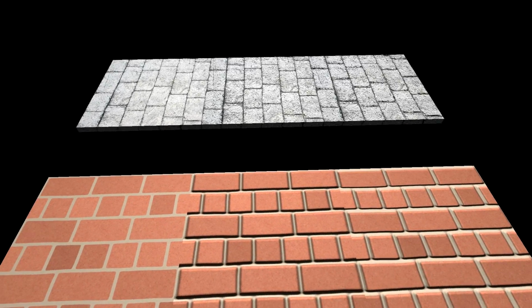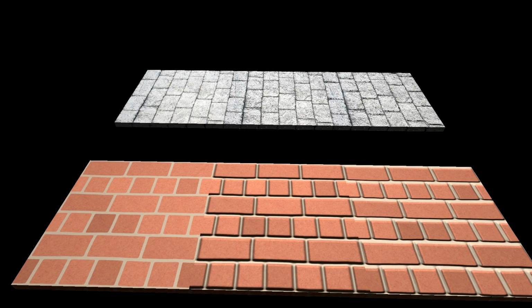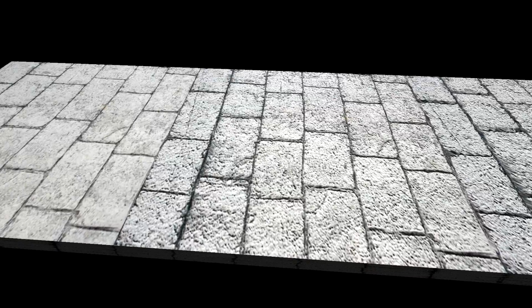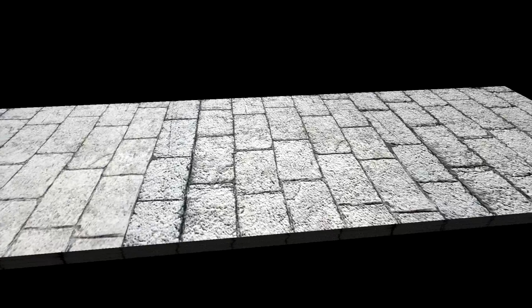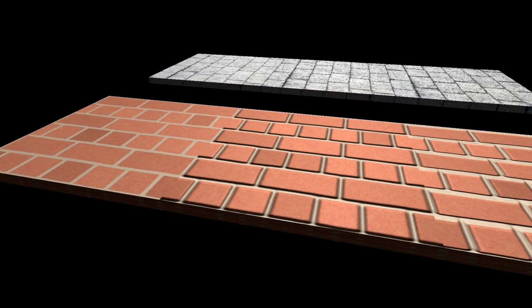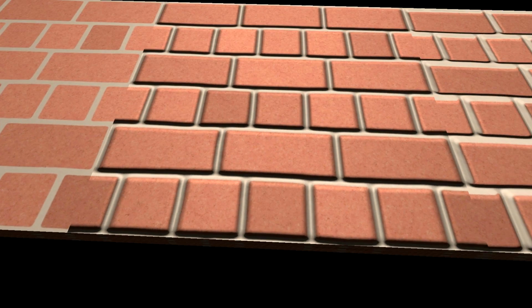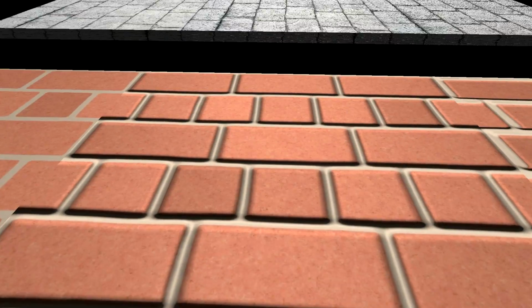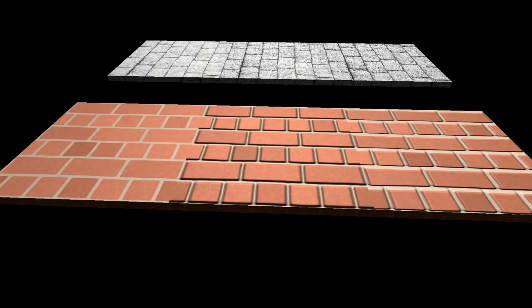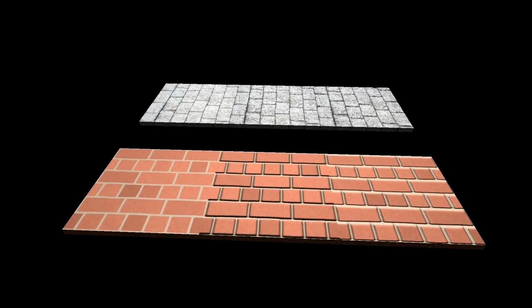So the second one is the shader with normal mapping, and as you can see, it's better. I think it's much more realistic, and if we zoom in on it, it stays the same. It's good. If you look from far away, yeah, it's good. So normal mapping is good in most cases.